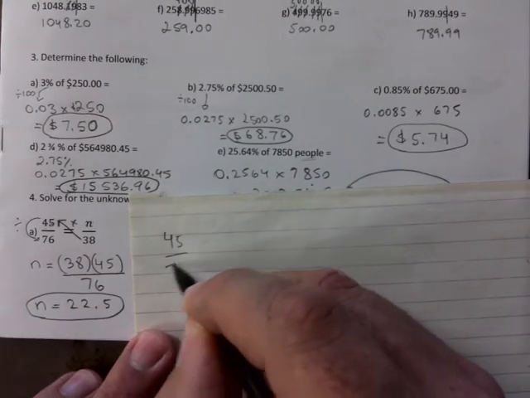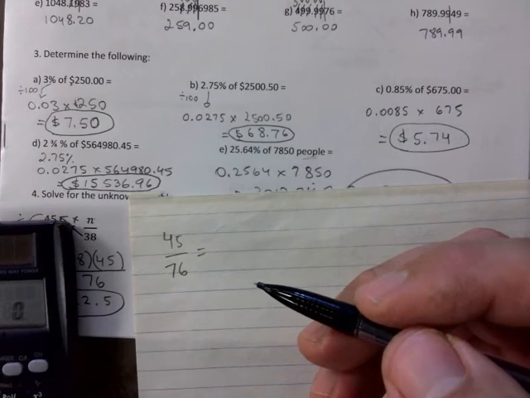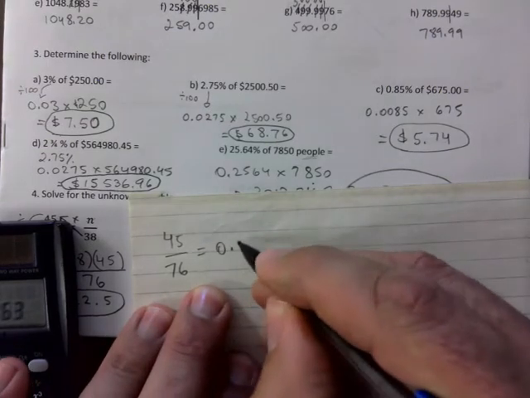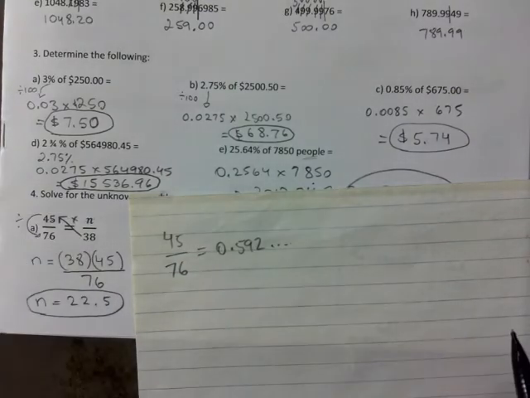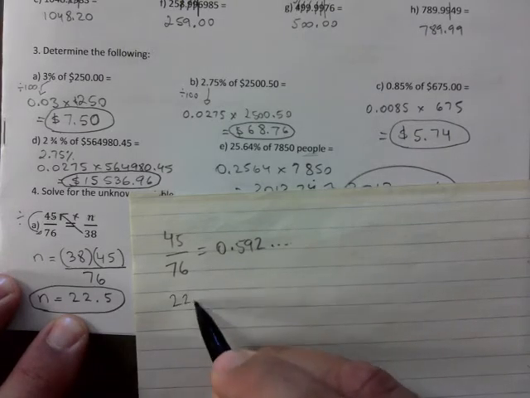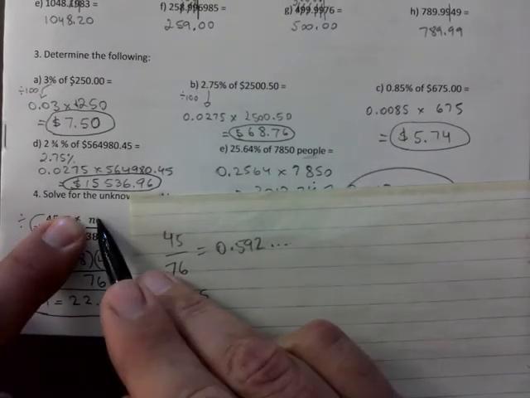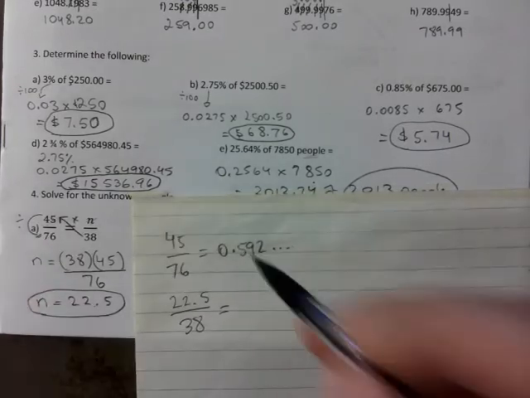45 divided by 76, what is that? Let's quickly do that. We're doing a check here. 0.592, right? So what should be on the other side technically? 22.5, right? We just found what n is, which is this, divided by 38. And it better be the same.